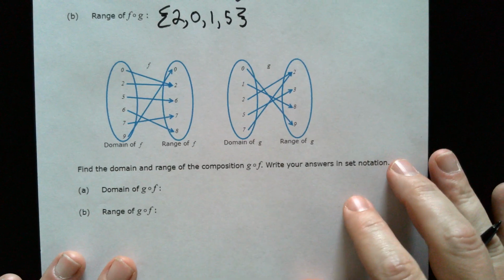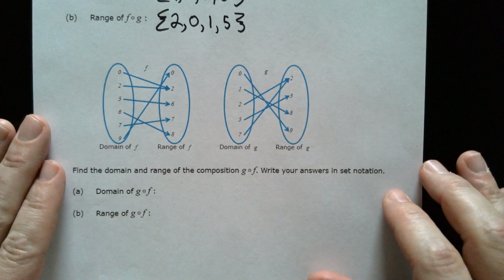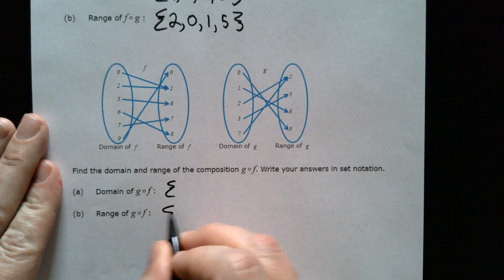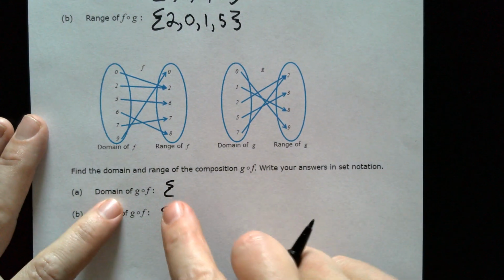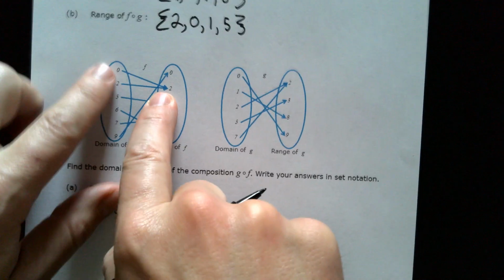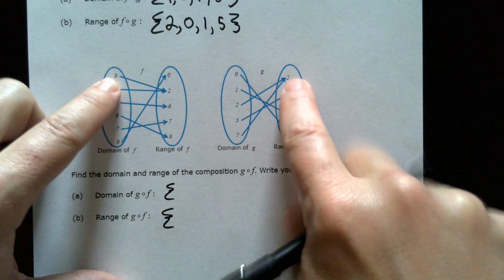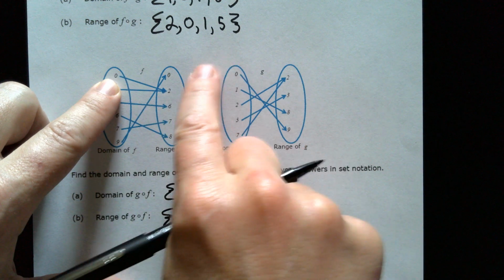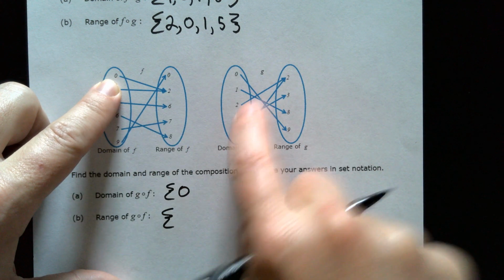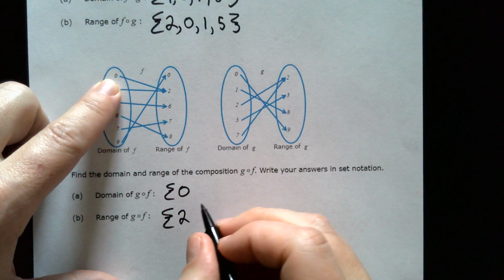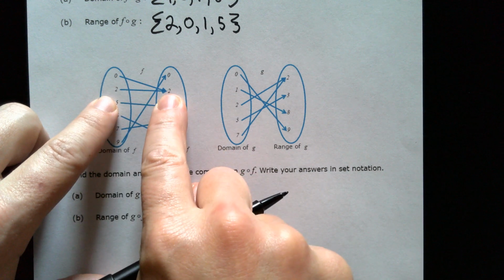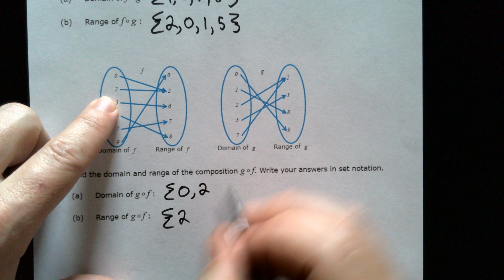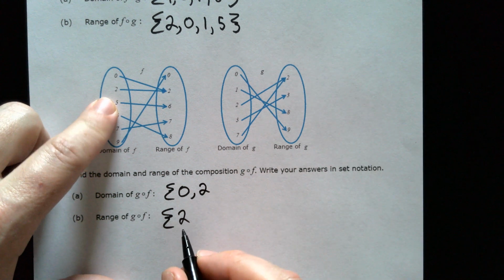Okay, let's do one more. Okay, so we have g of f, so f's the inside function. So let's see if we can do these at the same time again. So domain, start with 0. 0 goes to 2, 2 goes to 2. So 0 tracks, so it's in our domain, and 2 is in our range. 2 goes to 2, 2 goes to 2. So 2 is in our domain, and 2 is in our range. It's already written, so I don't need to do it again.